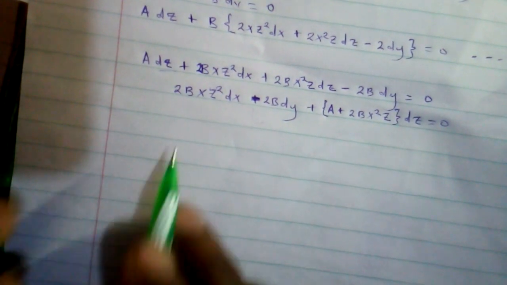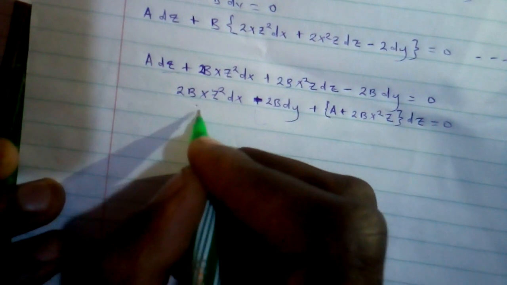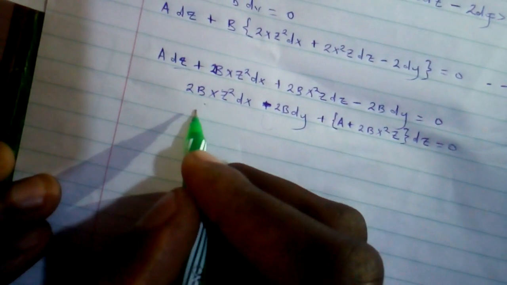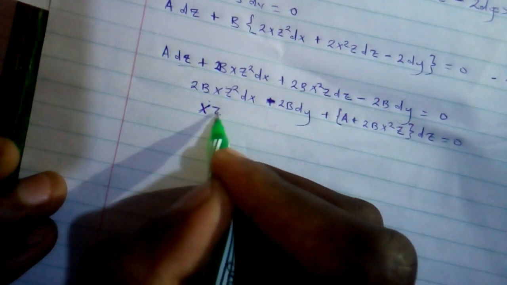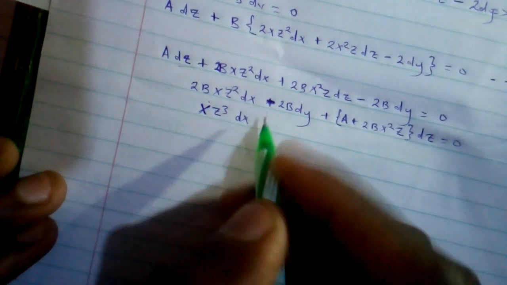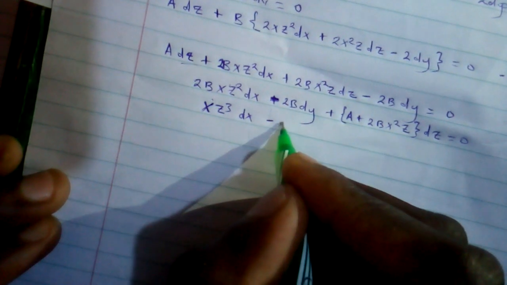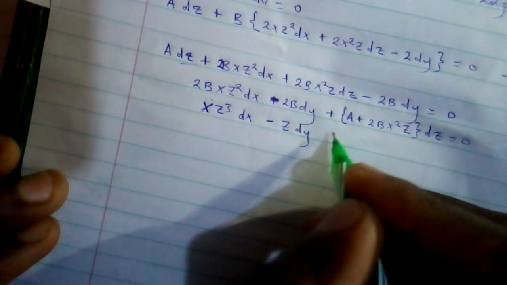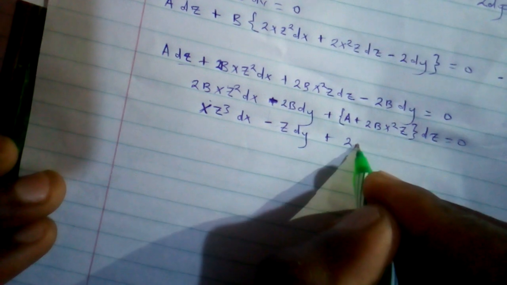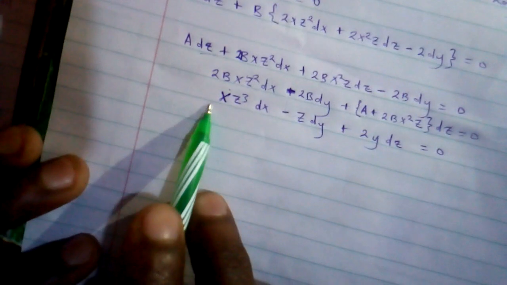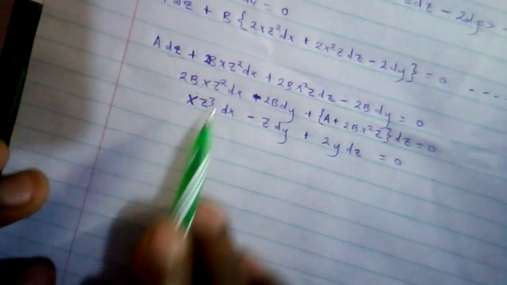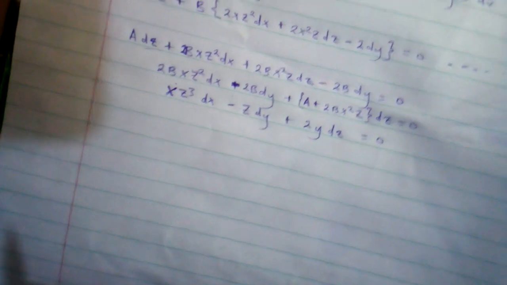Then we compare this equation with our initially given equation, the P.D.E equation that was given, that is z cubed dx minus z dy plus 2y dz is equal to 0. This was our given P.D.E equation. If we compare it, we're going to compare by taking the coefficients.